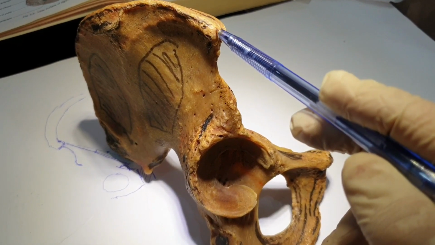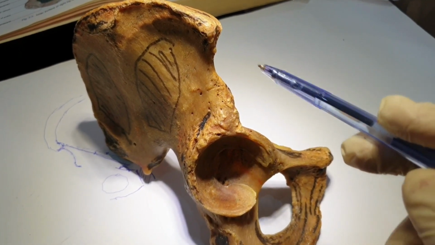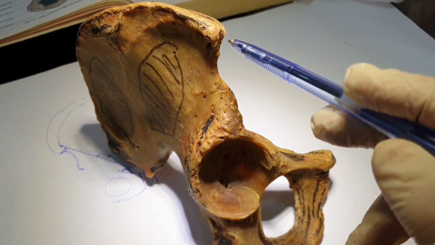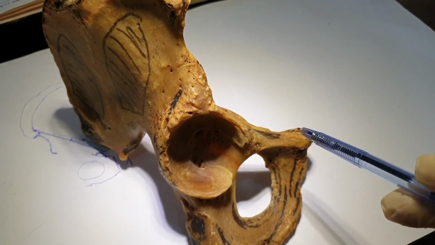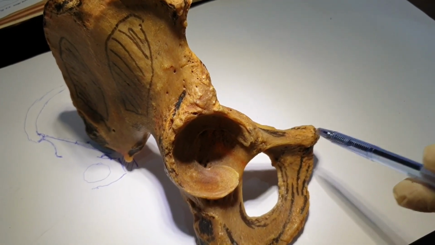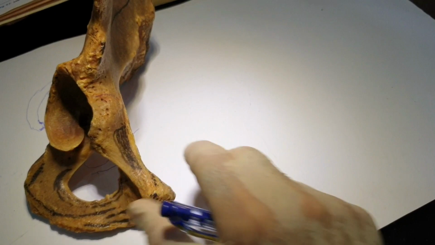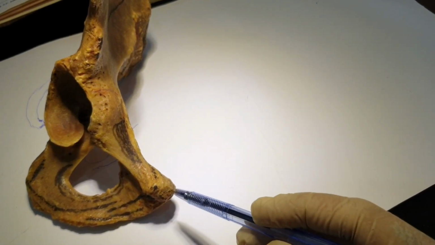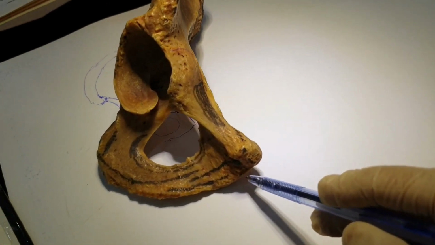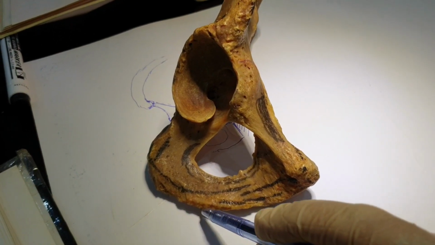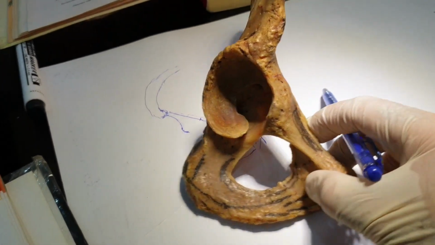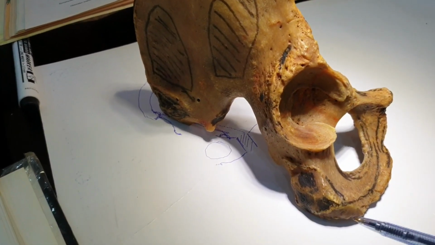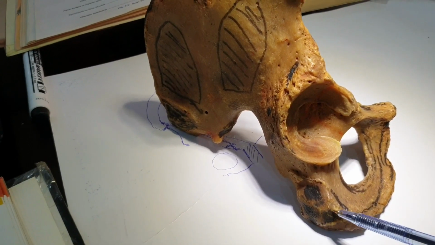From the anterior superior iliac spine, it will jump along with the inguinal ligament. It will be attached to the inguinal ligament and it will reach the pubic tubercle. From the pubic tubercle, it will be attached to the pubic crest, to the pubic symphysis. It will come down and will be attached to the conjoint ischiopubic ramus. It will go back and it will be attached to the ischial tuberosity.